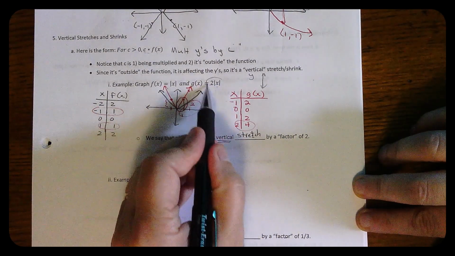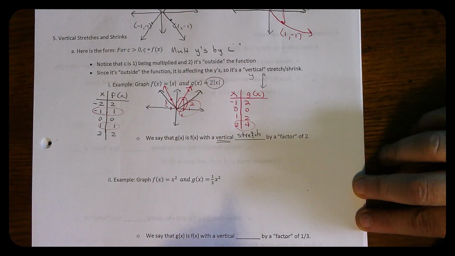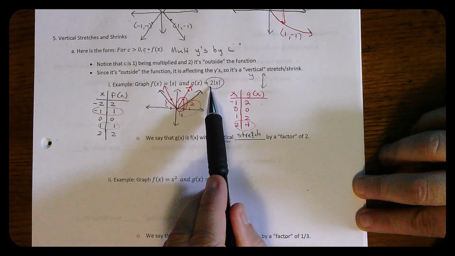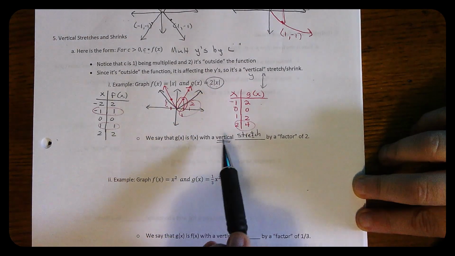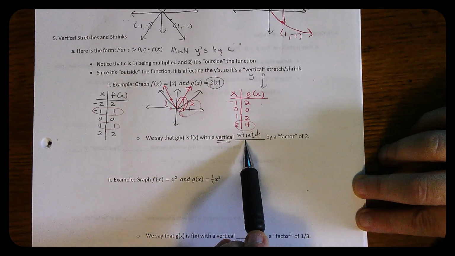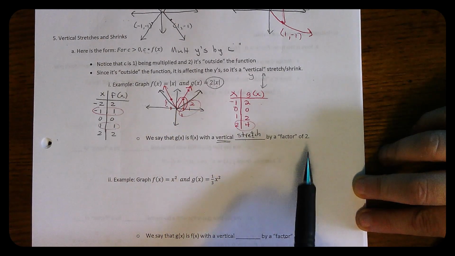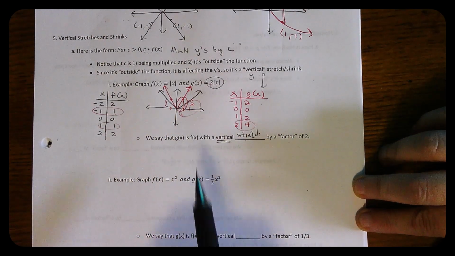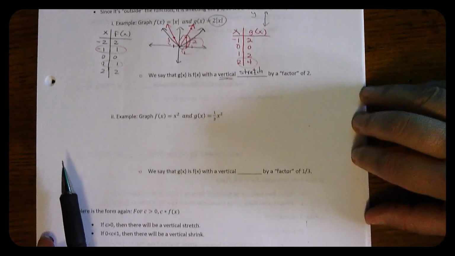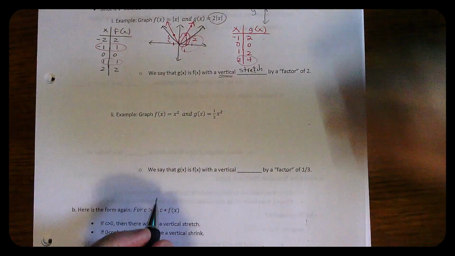So if you were asked to describe that transformation, you would say, okay, the 2 is on the outside, it's affecting the y, so it's a vertical stretch because the y's got stretched up 2, vertical stretch by a factor of 2. Okay, so that's new language. That's how you say it. All right, let's look at another one.